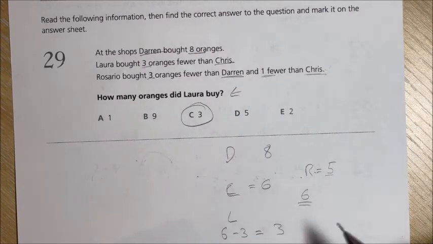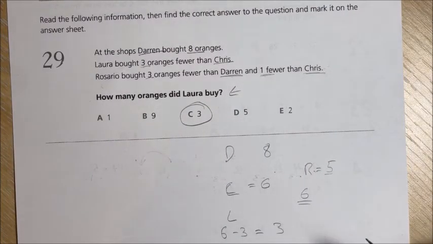These sorts of questions can be a little difficult to understand at first, but just follow the information, write down some notes, and you'll get to the answer with a bit of logic and a bit of reasoning.